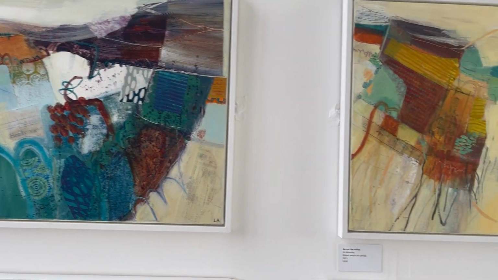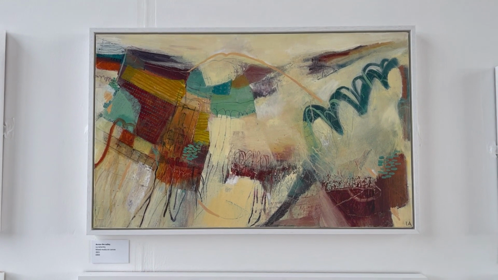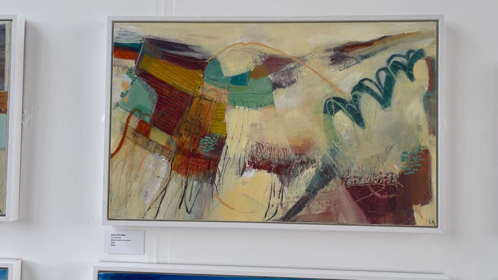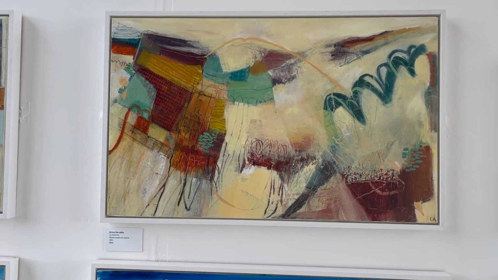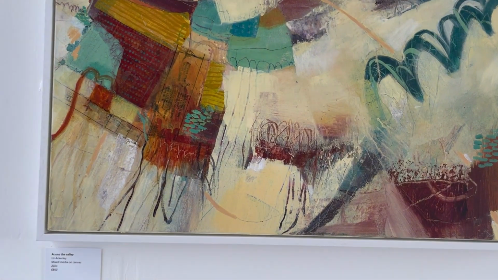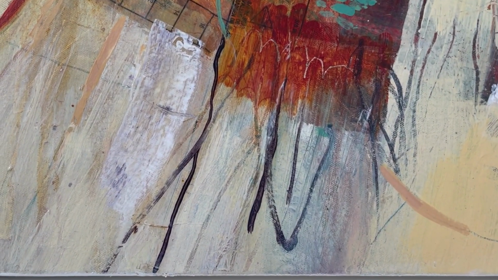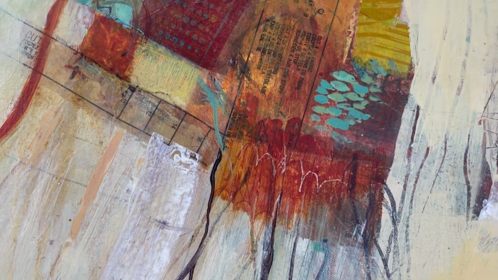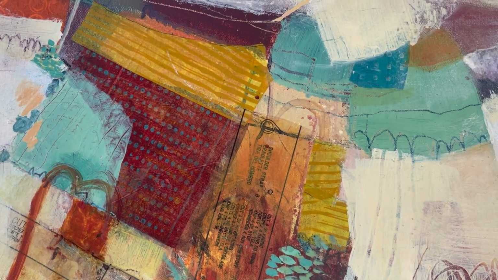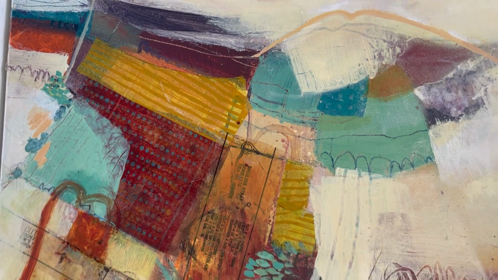And then the third of these panoramics, which I'll come on to, is called Across the Valley. This one is all about a warm day, with golds and rich colours of the fields across the valley. And if I go in, you can see a lot of these papers and marks and lines and layers of paint, and scratching through transparent paints so that you can see the underlying layers.